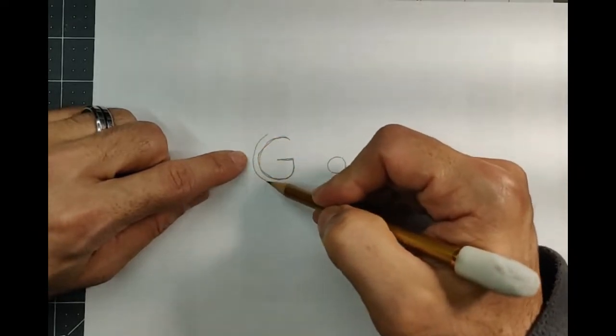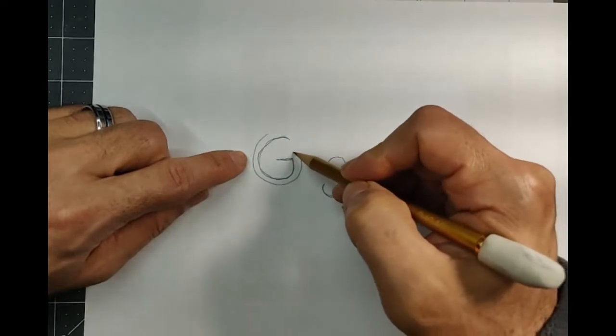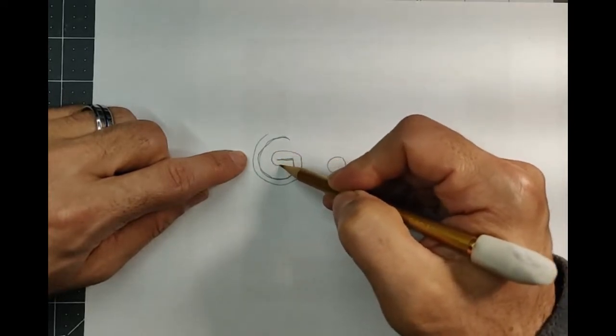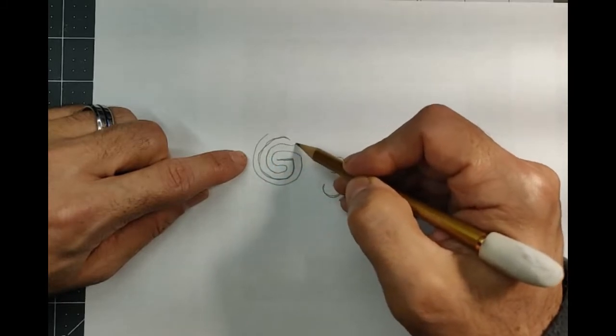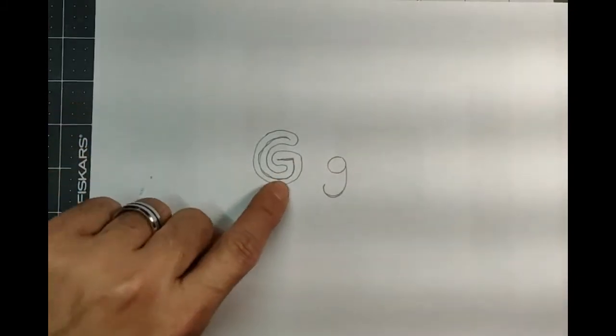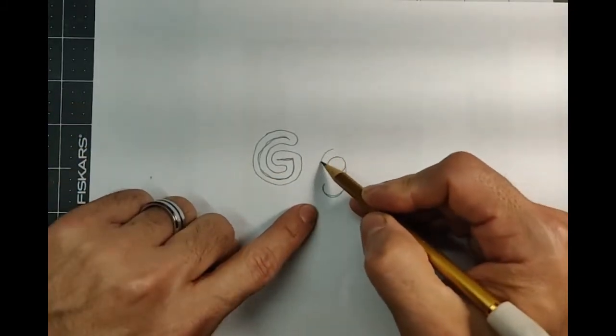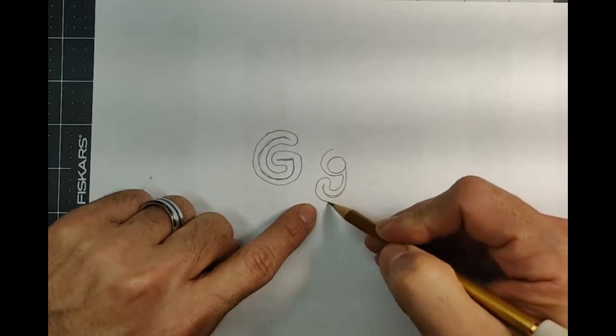Draw a bubble. Imagine there's a big bubble around the letter, but the bubble doesn't close as a circle. The bubble's just going to go around every line. It's going to look almost like a force field, an energy field that goes around the whole letter. You see that? Same thing here. It's going to go around every line. I'll keep it round for now.